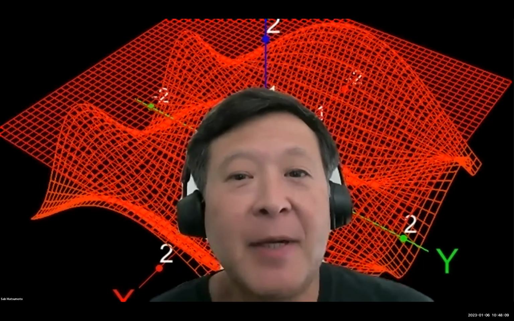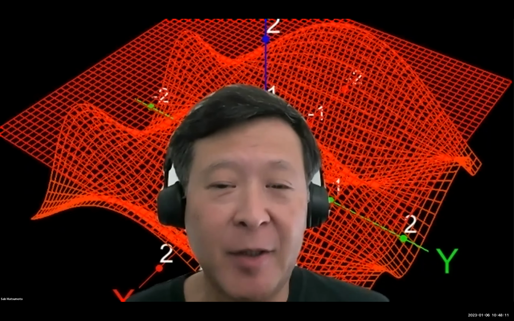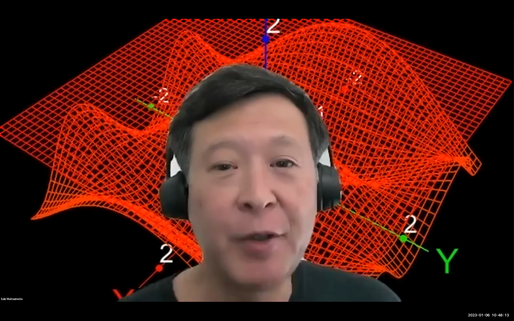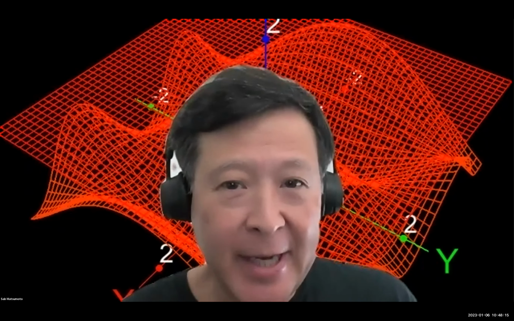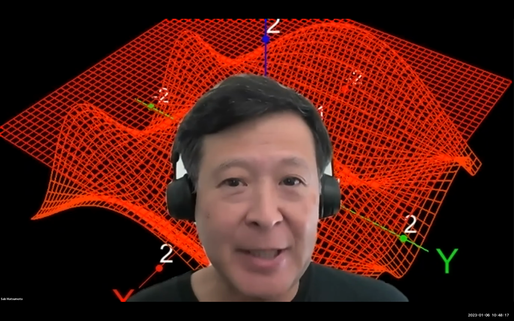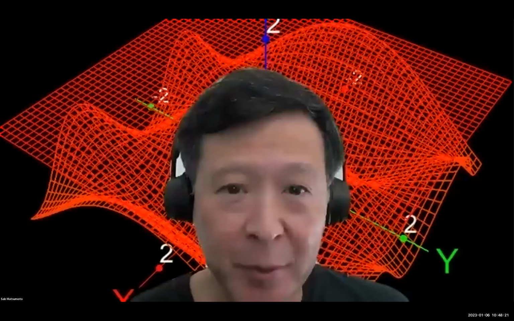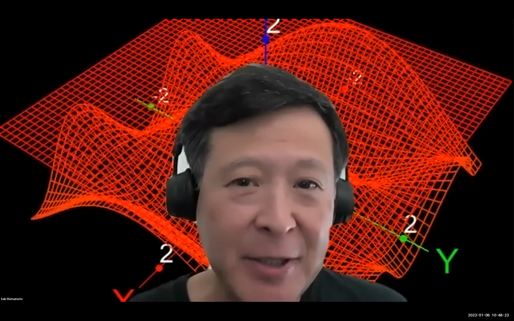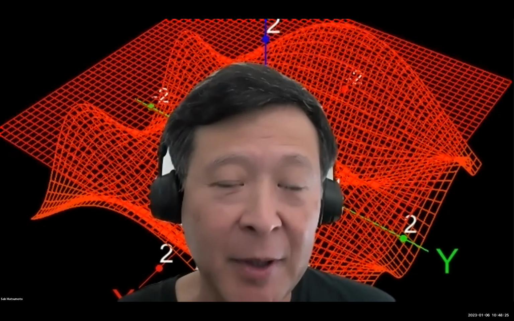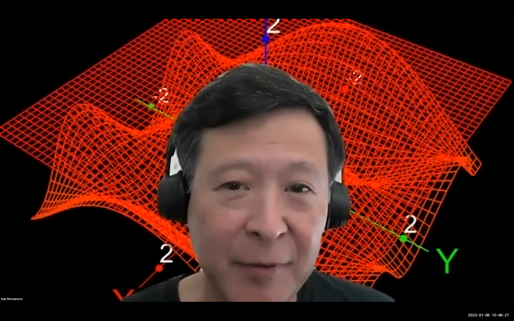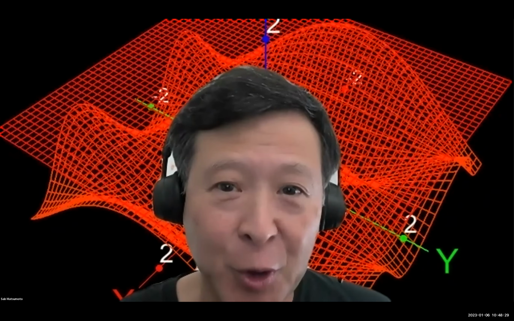Hello, everybody. This is for section 3.8 in the OpenStax book, and it's on implicit differentiation. As you have just seen, my presentation of section 3.7 was very brief because most of the things you see in section 3.7 can be done once you learn implicit differentiation. It is a powerful tool.